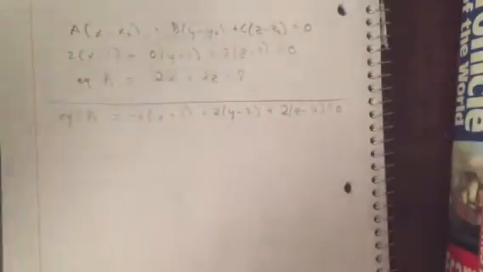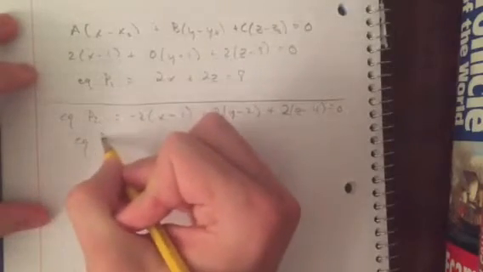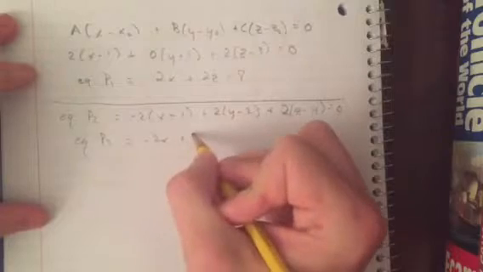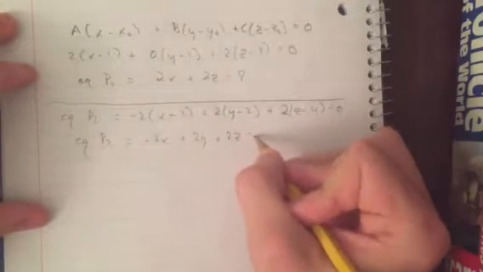Alright, so now we need to distribute and add again. So we should get the equation for P2 is negative 2x plus 2y plus 2z equals 10.